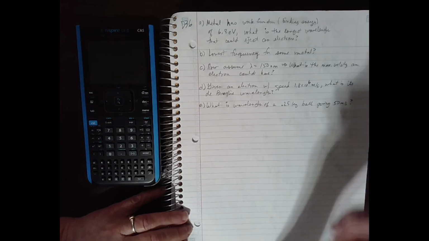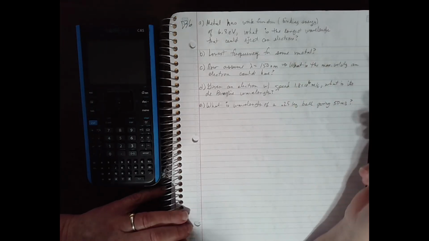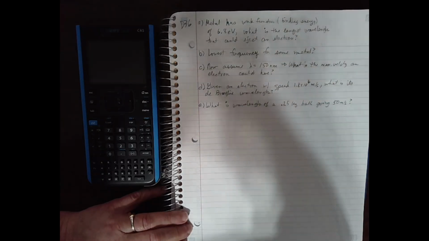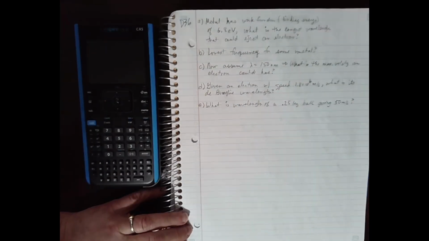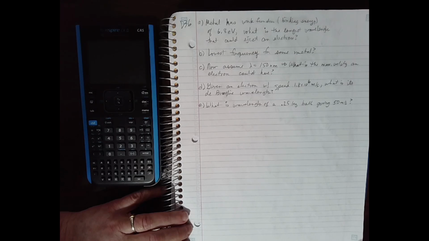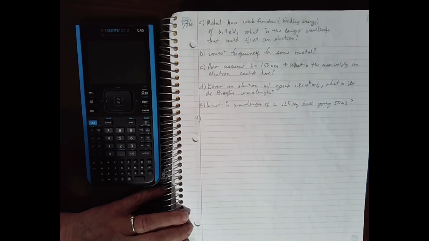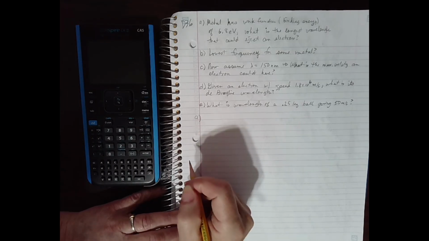look at this problem here, or these pieces of problems here. So a metal has a work function, binding energy, of 6.8 electron volts. What is the largest wavelength that could eject an electron? All right, what is the largest wavelength that can eject an electron?